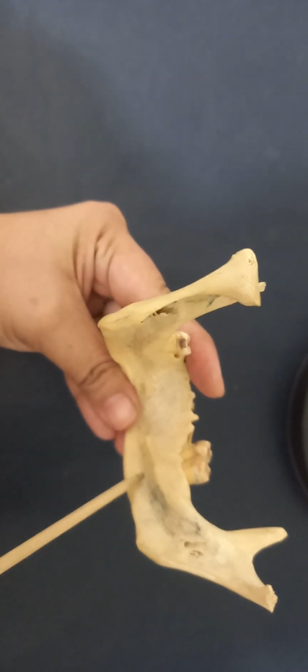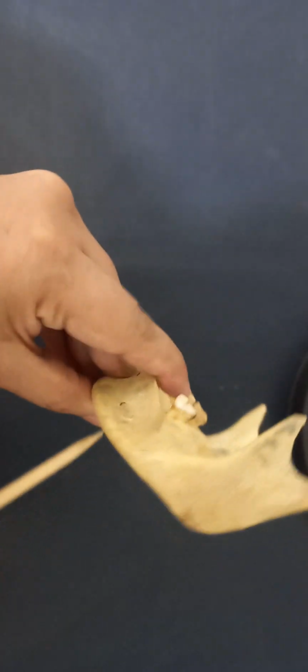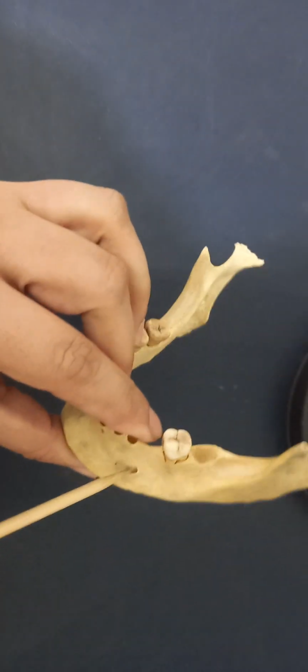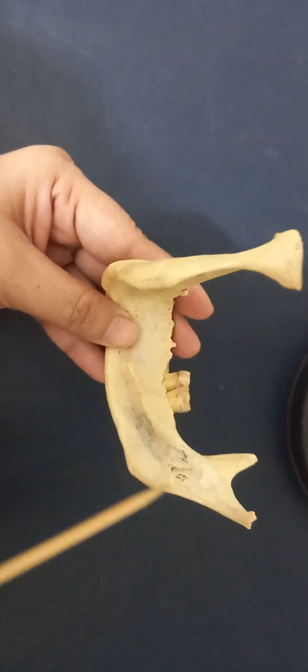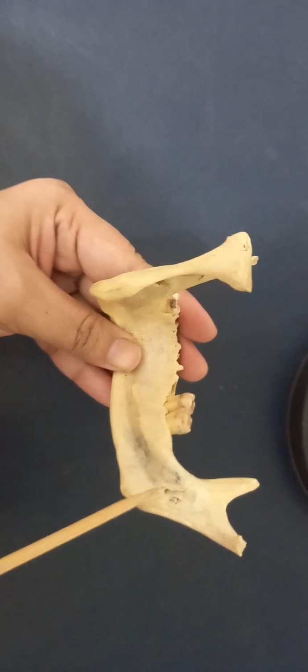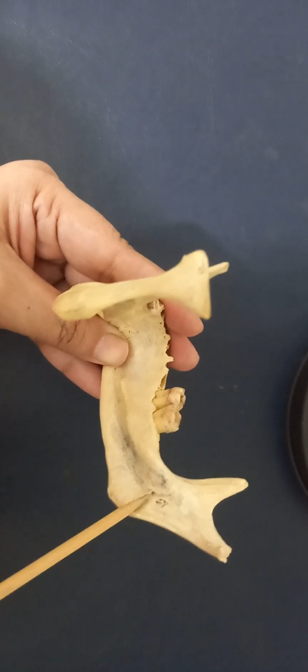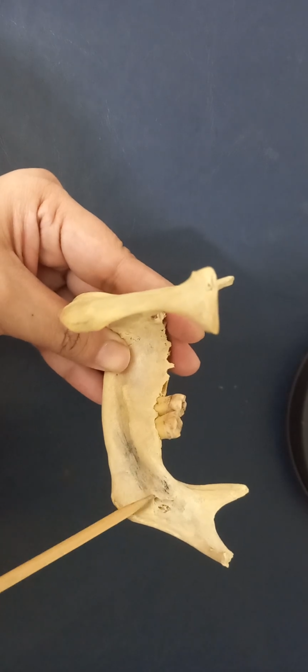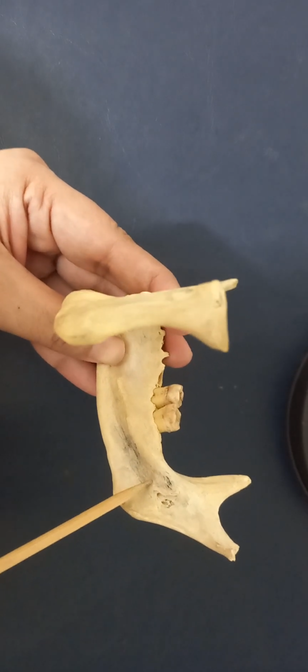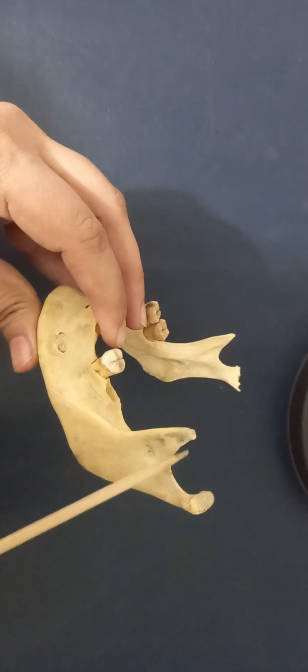It leads into the mandibular canal inside the bone, and this mandibular canal opens at the mental foramina here. Now anterior margin of the mandibular foramen has a tongue-like projection. This projection is known as lingula, and just below the mandibular foramen this groove is known as mylohyoid groove. Then after that, this one is the mandibular notch.